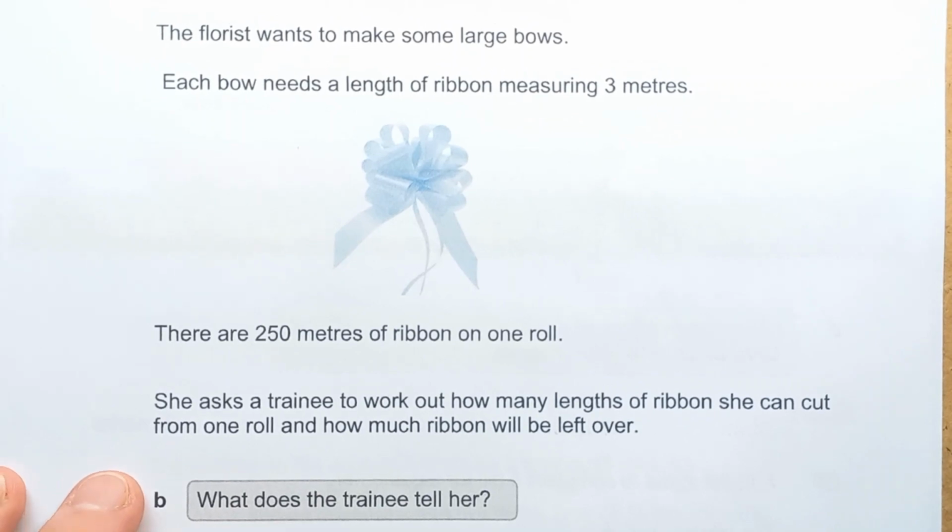Okay. Now the florist wants to make some large bows like this. Each bow needs a length of ribbon measuring 3 metres. There are 250 metres of ribbon on one roll. She asks a trainee to work out how many lengths of ribbon she can cut from one roll and how much ribbon will be left over. What does the trainee tell her?